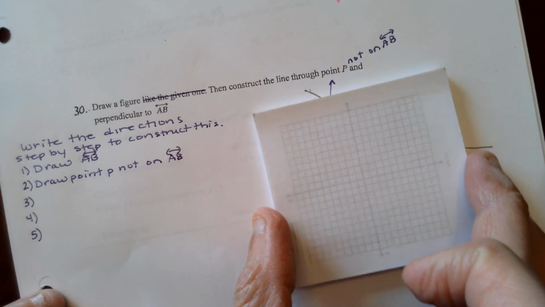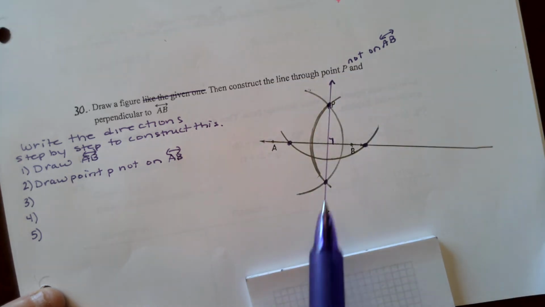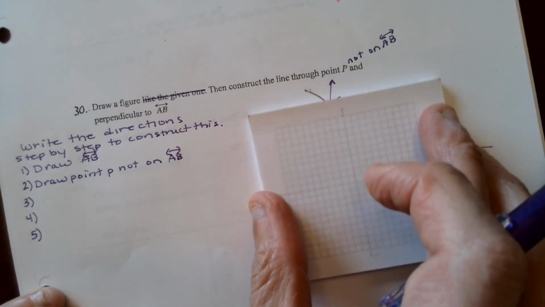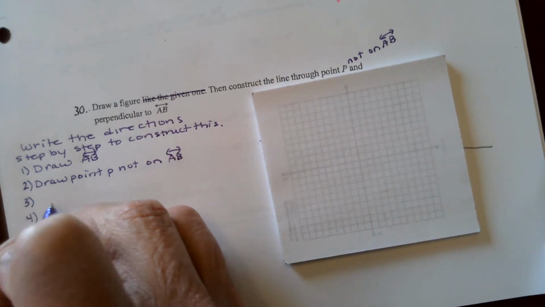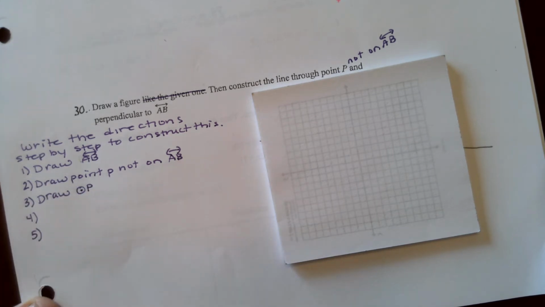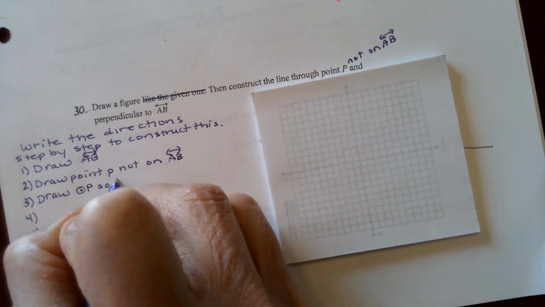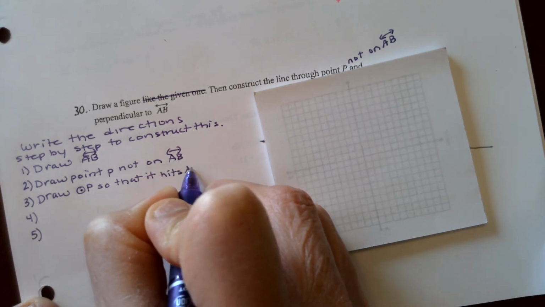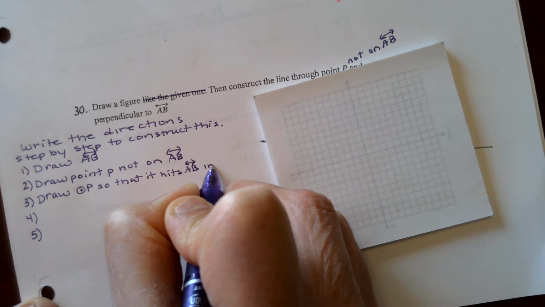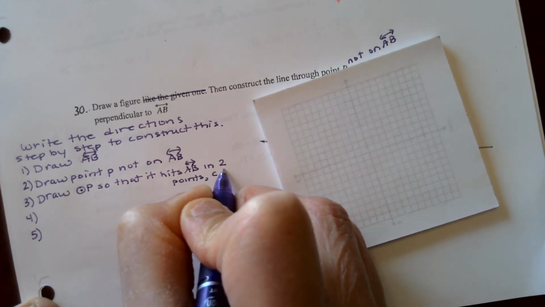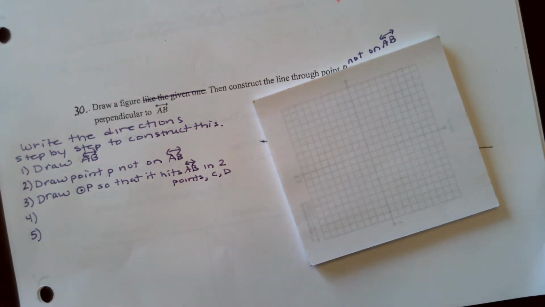Now what was the next thing we did after that? We drew a circle around that P, didn't we? So that's the next one. The way you can write that is draw circle P, because that means that it's the circle with P as the center. So that it hits the line AB in 2 points. And I'm going to list them, C and D. I'm going to make names for them, whatever you want to pick.